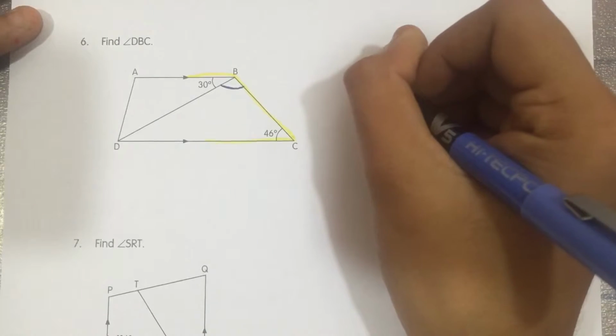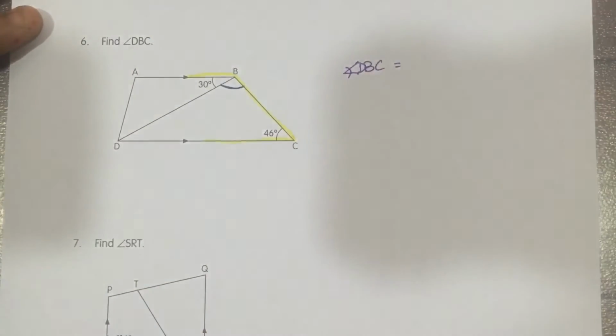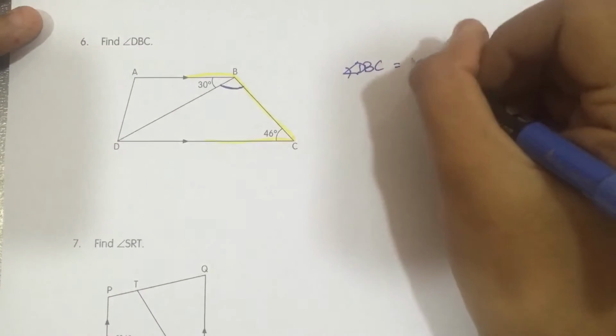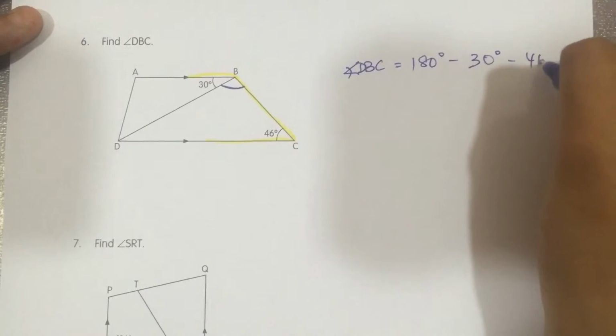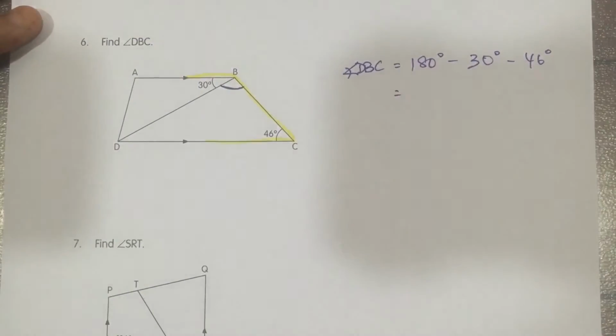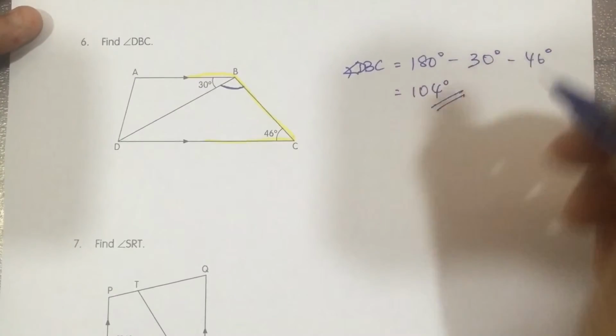So in order to find angle DBC, we will take 180 minus 30 minus 46 degrees. That will give me 104 degrees.